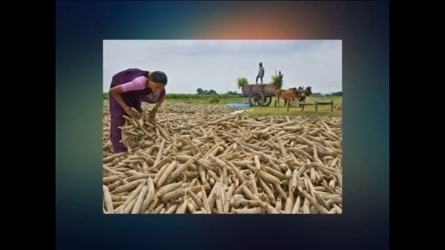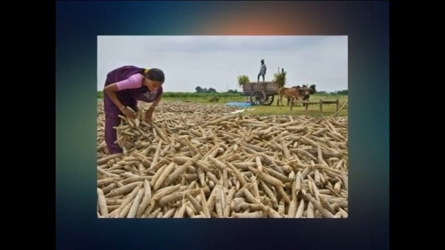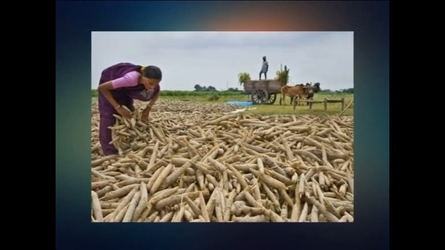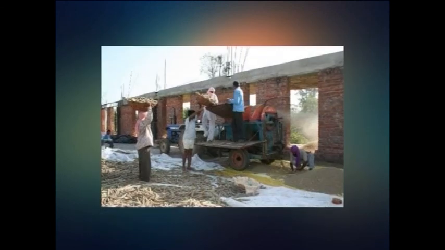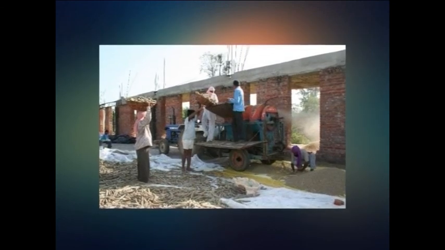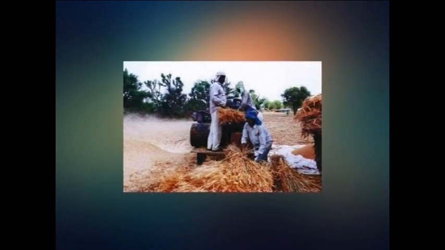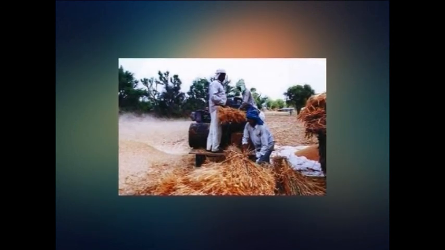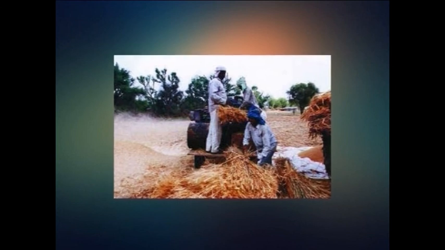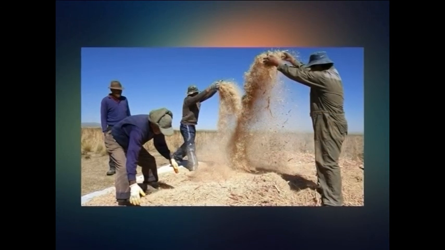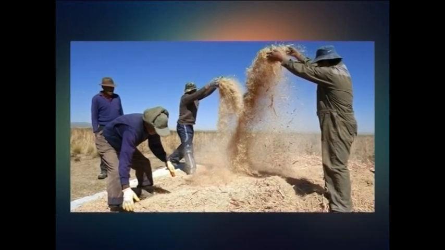Coming up next is about threshing. The harvested earheads are dried before threshing. The grain is separated from the earhead by using a mechanical thresher or by drawing a stone roller over the earhead or trampling with cattle. The separated grain is then cleaned by winnowing and then dried.